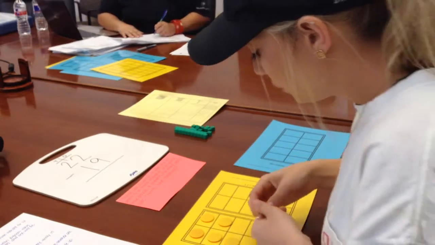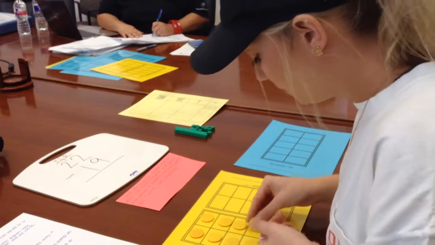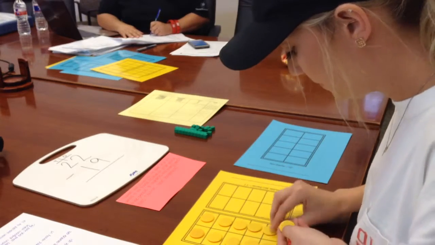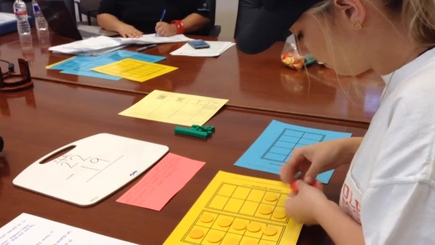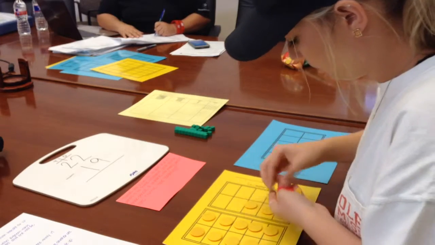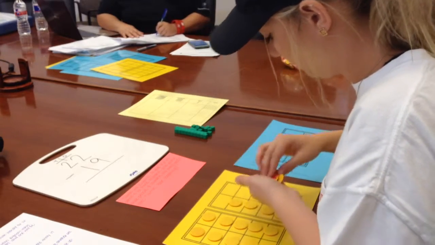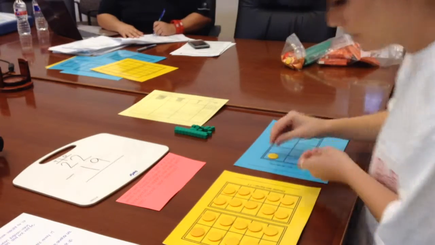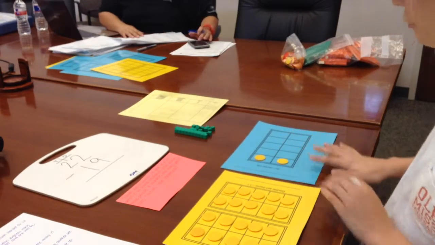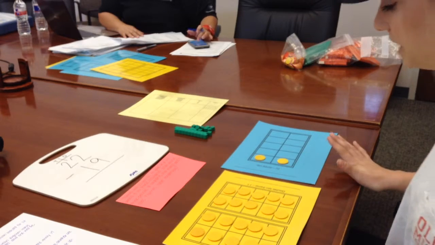So we'll fill up 2 full ten frames to get to 20. And those remaining 2 are going to go in our third ten frame to get 22.